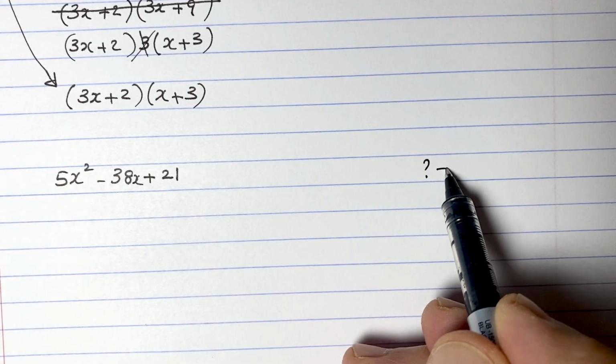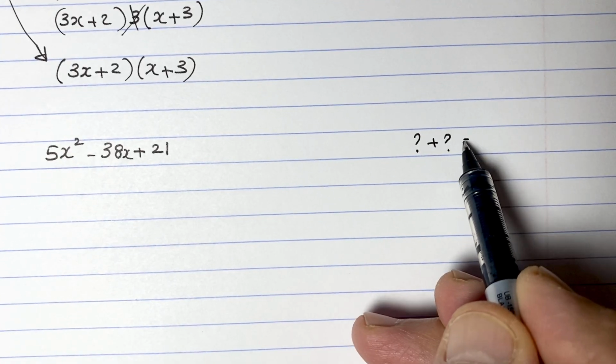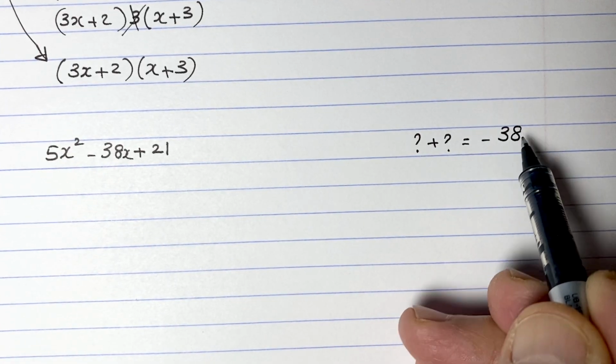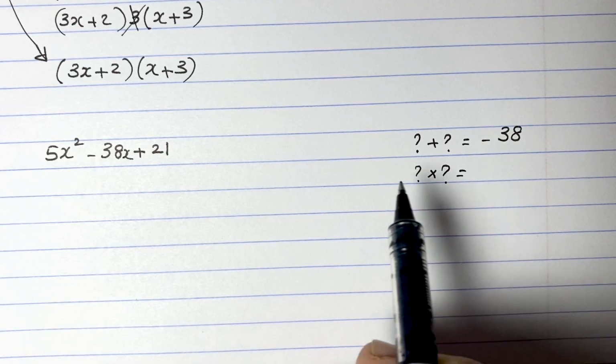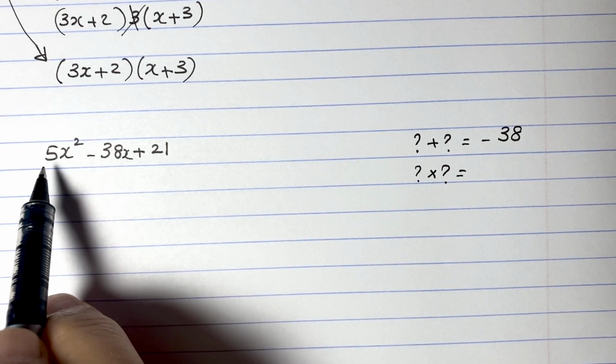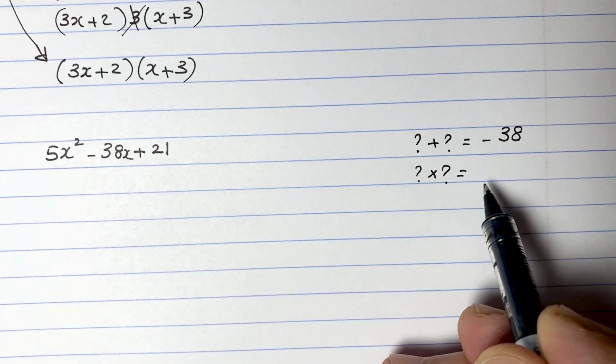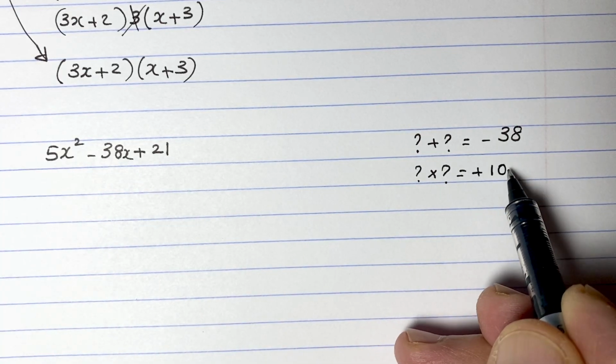So we have question mark plus question mark equals minus 38 here, and for multiplying, don't forget, we have a number here, which would be 5 times plus 21, which is plus 105.